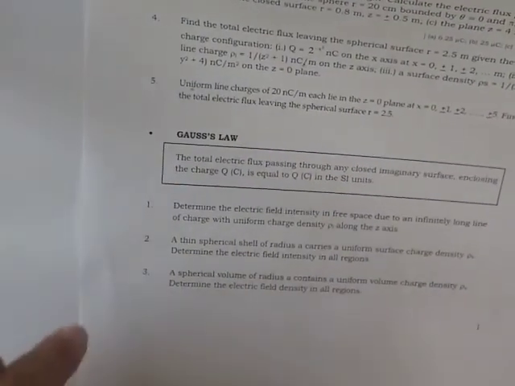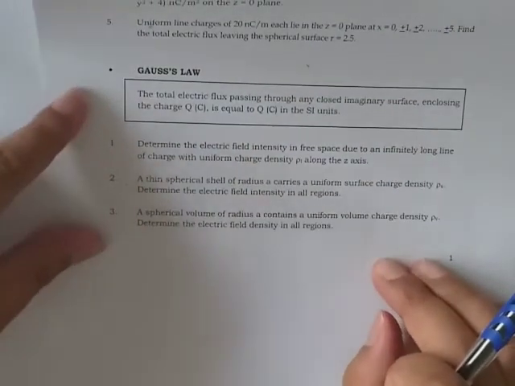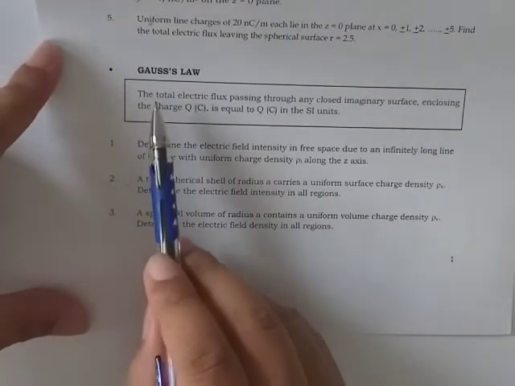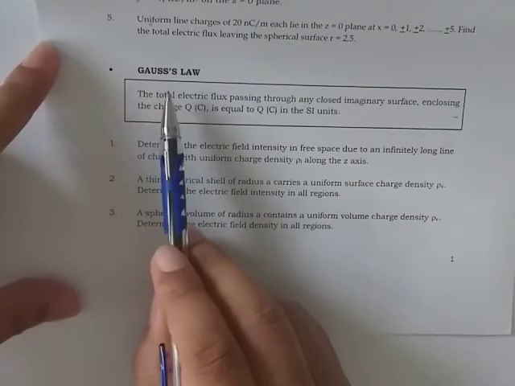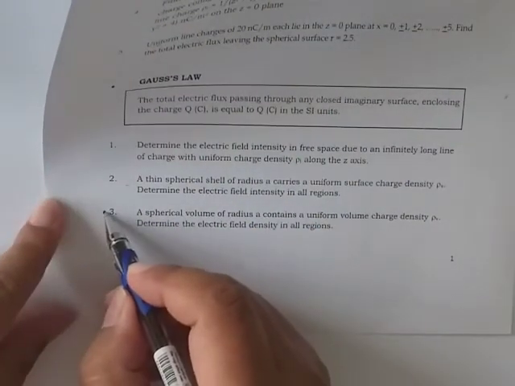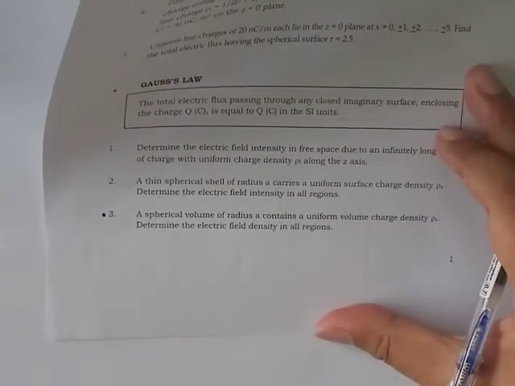Okay, can you please go back to your handout? Handout number 5. I'm sure now you can see I'm showing you handout number 5, page number 1, under the category Gauss Law. There are 3 questions, so I'm going to focus on question number 3.